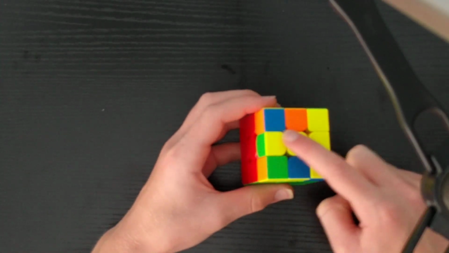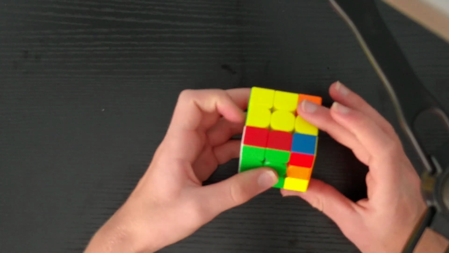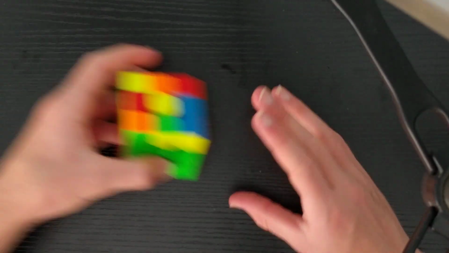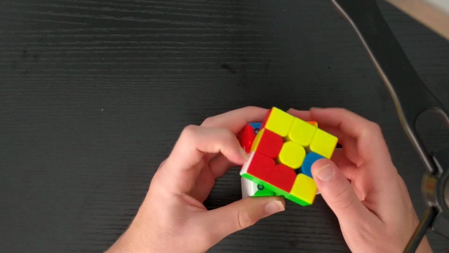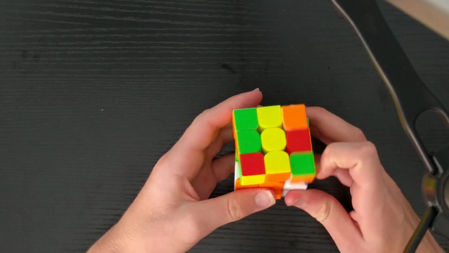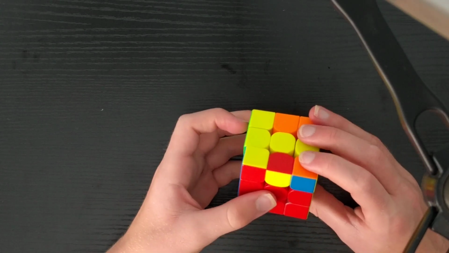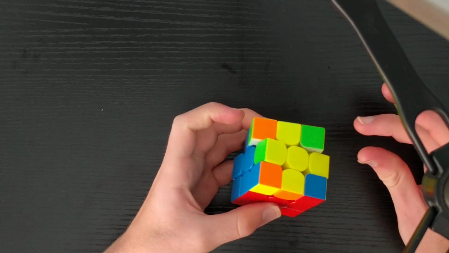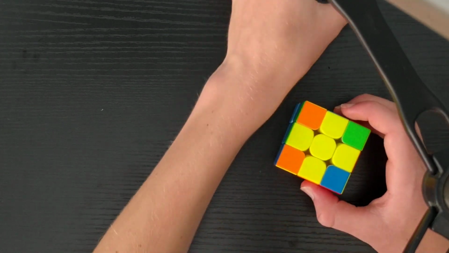So I'll give you some examples. Line, dot, okay, now you've got the cross.